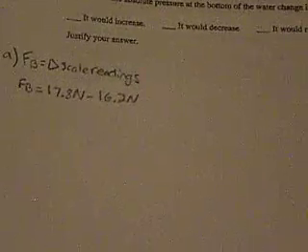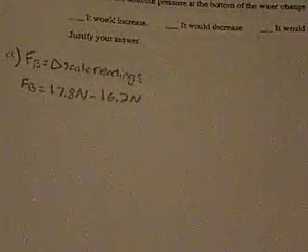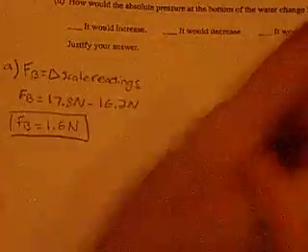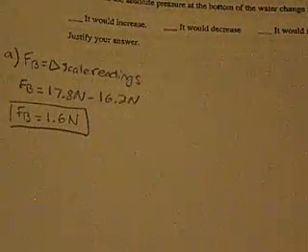Help if I pointed the camera down so you can see better. Let me zoom in. And simply FB equals 1.6 newtons. Easy as that. It's not as complicated as you think it is.